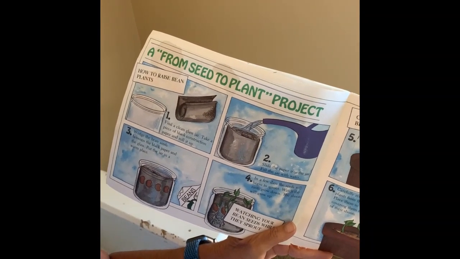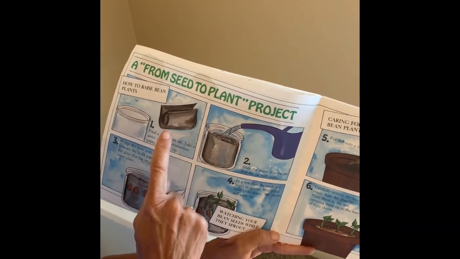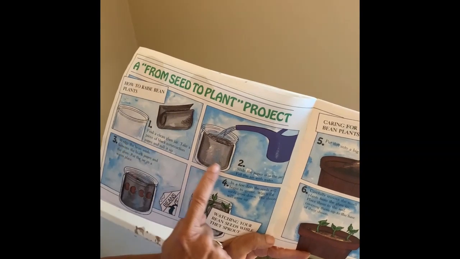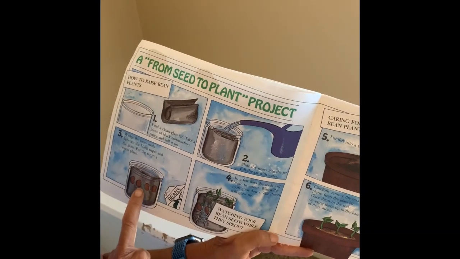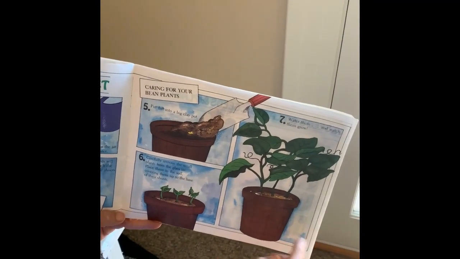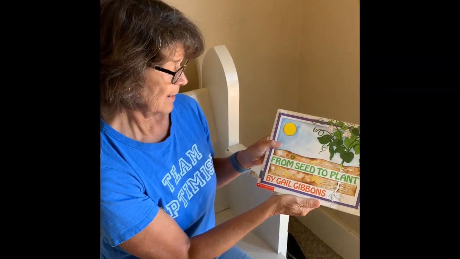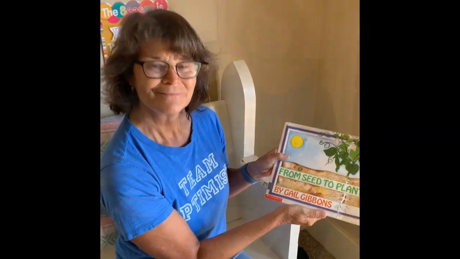So, from seed to plant, and this is how you raise a bean plant. And it tells you all the instructions to use a glass jar, and paper, and beans, and then caring for your plant, and it growing tall. And that's the end of From Seed to Plant by Gail Gibbons.